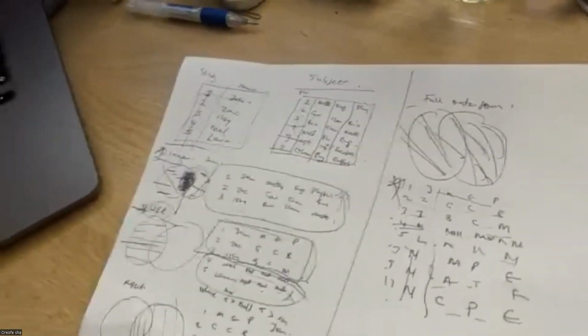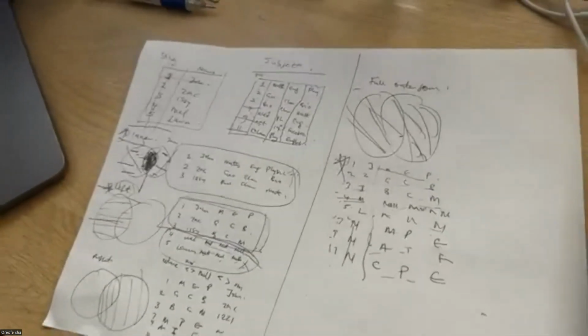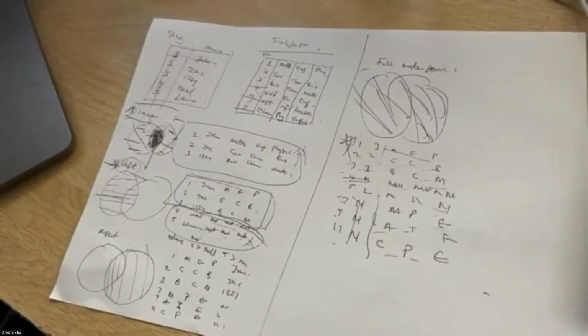Again, like I said, ten people will write the same problem in code and you won't find the same query, but they will arrive at the same result.